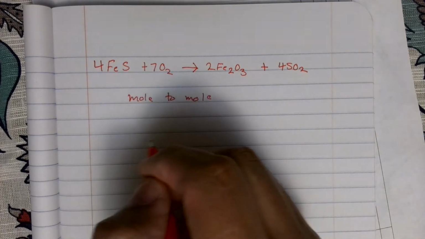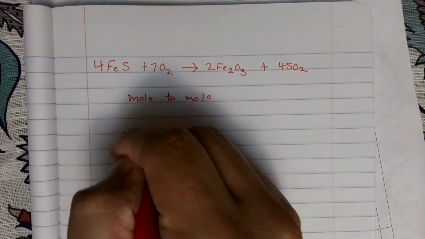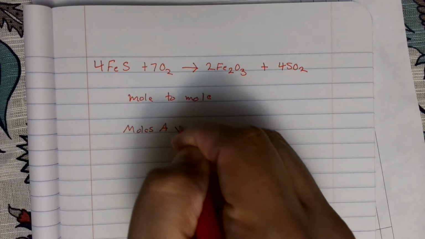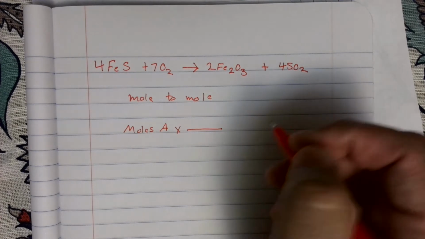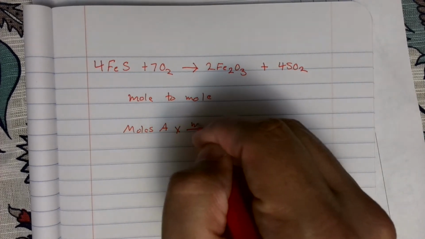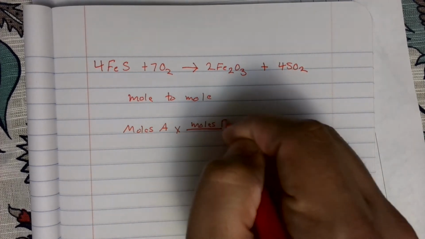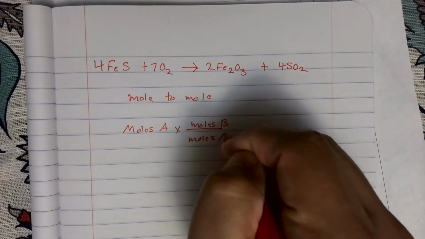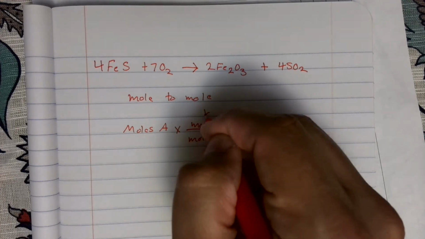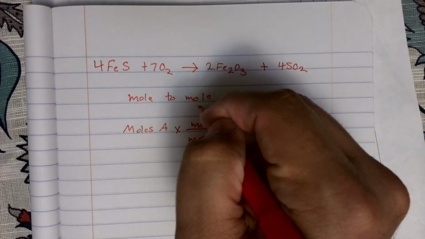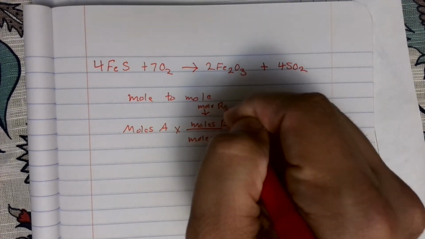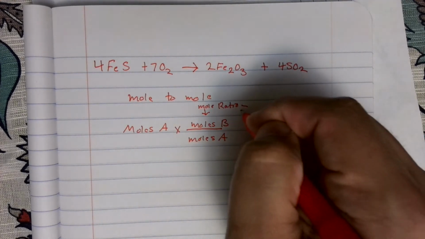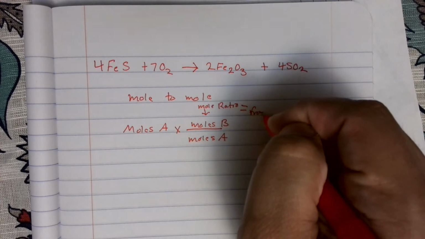So we'll start off with the generic, which is going to be moles of A, multiplied by our conversion factor of moles of B on top and moles of A on bottom, because we're trying to get rid of that. This is what we call the mole ratio. And the mole ratio comes from the equation.